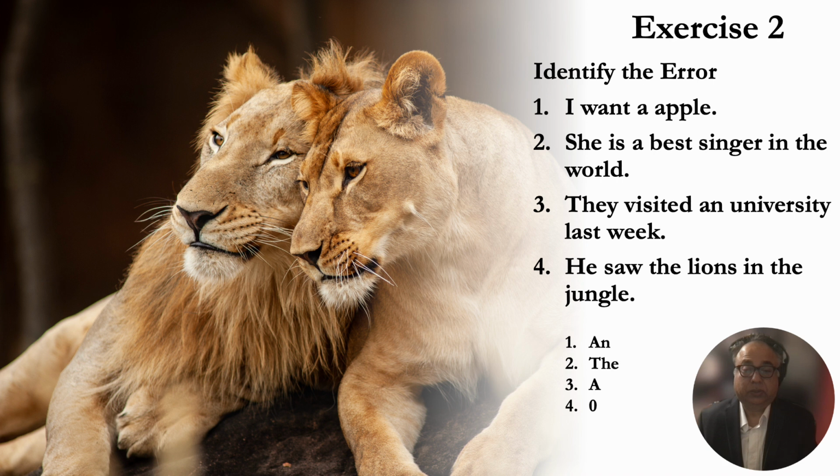And so 0 means you don't need the. I saw lions in the jungle, unless the person you're speaking to knows about the lions. Maybe you had a previous conversation in which you spoke about the lions. Maybe there is something unique about them. And so now the listener has the knowledge. In that case, when you see the person again, you can say, guess what? I saw the lions in the jungle. But in general, if you're giving this information the first time, you just say, I saw lions in the jungle. Zero, no article.